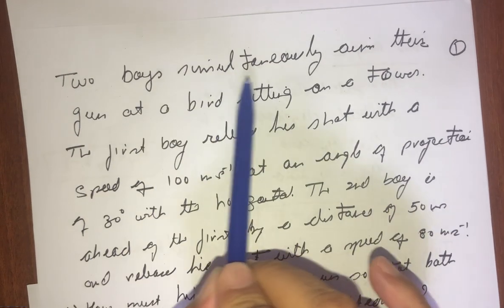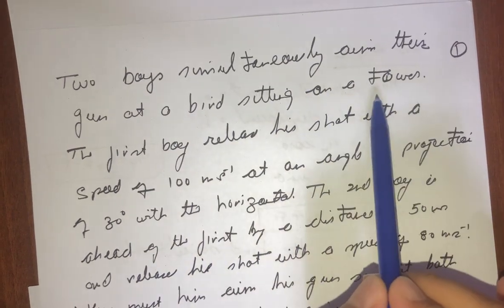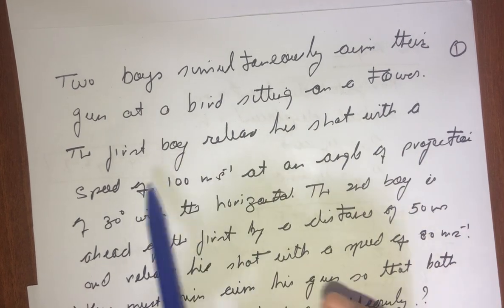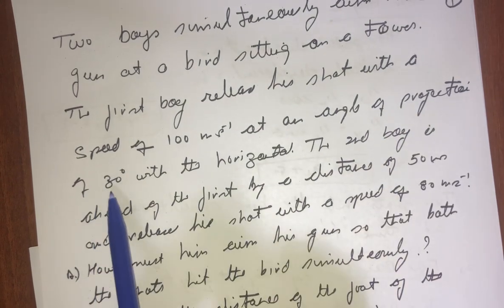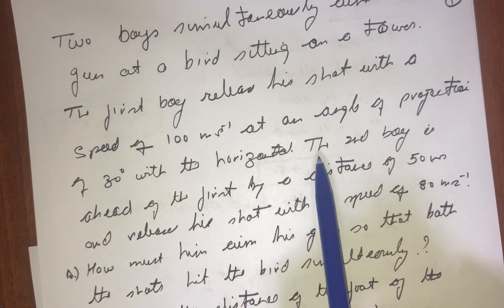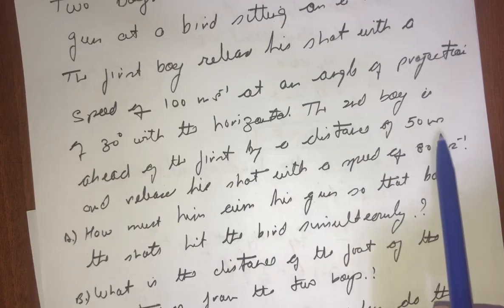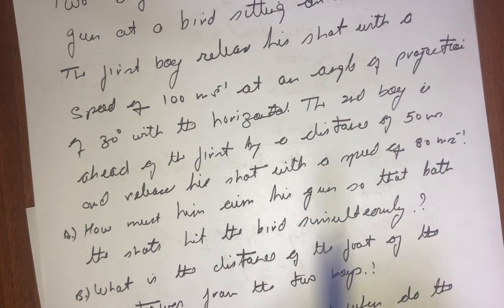Question is, two boys simultaneously aim their gun at a bird sitting on a tower. The first boy releases his shot with a speed of 100 meter per second at an angle of projection of 30 degree with the horizontal. The second boy is ahead of the first by a distance of 50 meter and releases his shot with a speed of 80 meter per second.